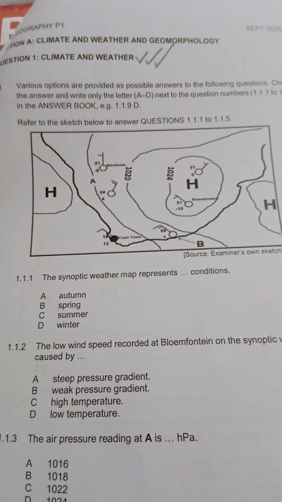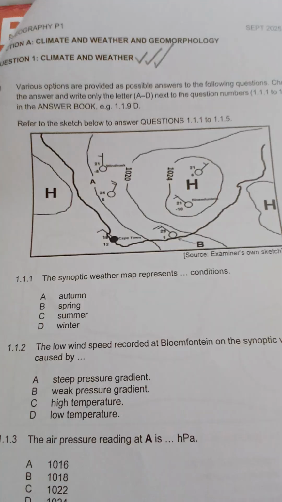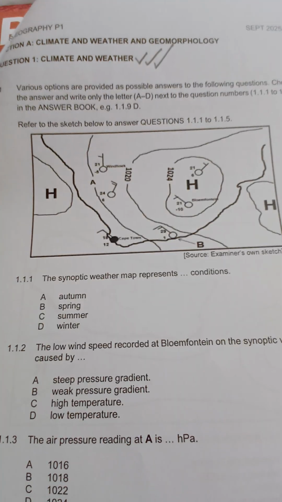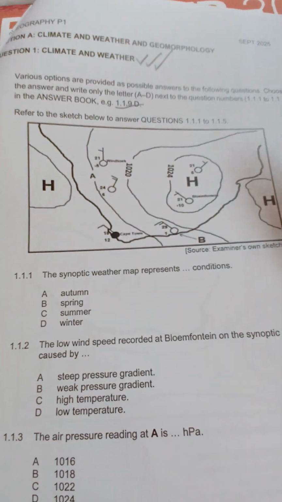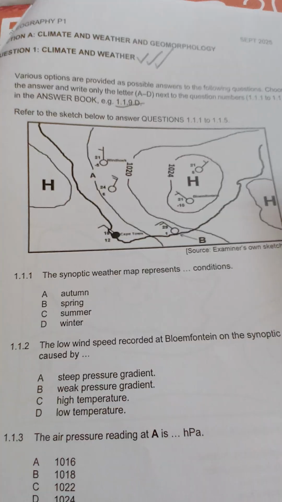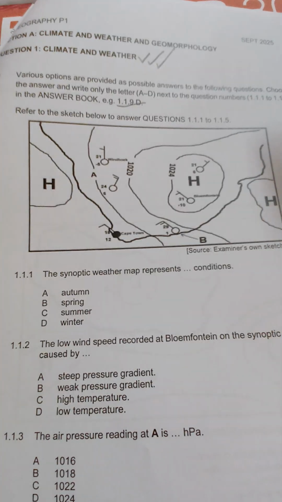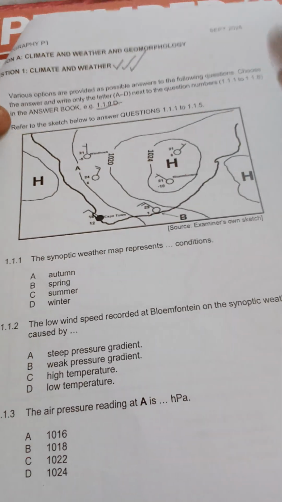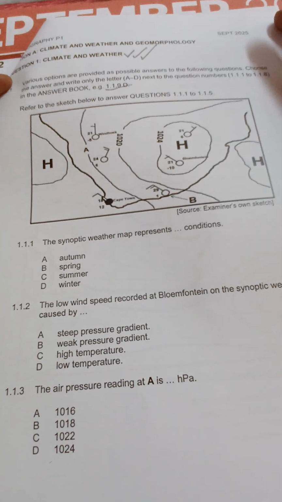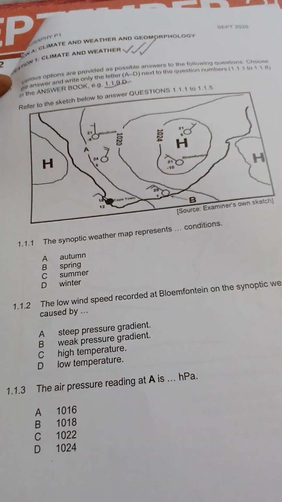Choose the answer and write only the letter A to D next to the question numbers 1.1.1 to 1.1.8 in the answer book, e.g. 1.1.9 D. I read because I want to emphasize that following instructions is very important. That's why I read. I don't just go straight to the question. Following instruction is part of the examination. That's why I try also to read so that at least you know what is expected of you.